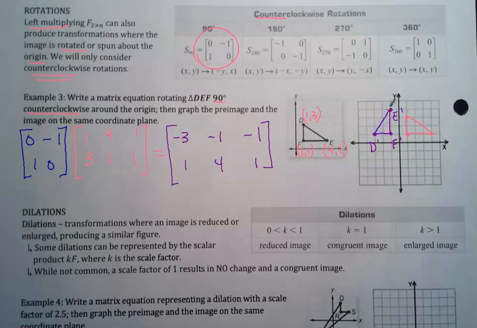Okay, so again, this is a rotation. We have taken this, that was D, E, F, and rotated it 90 degrees. So now DE, instead of being vertical, is horizontal in our rotation.